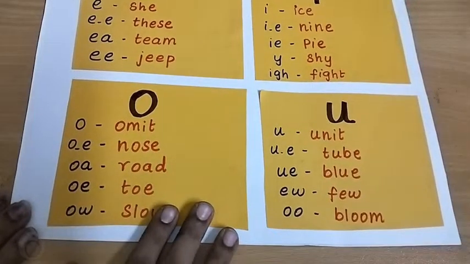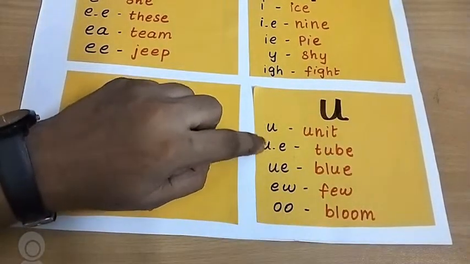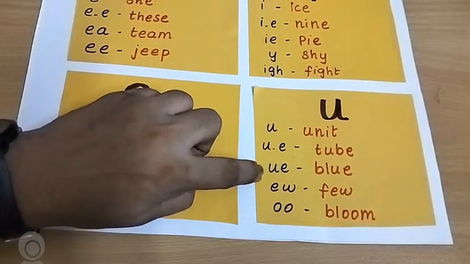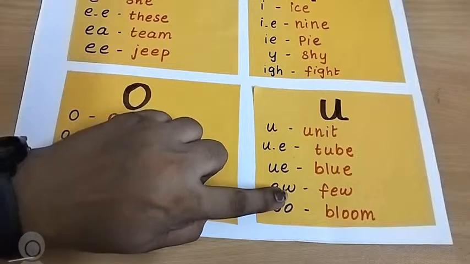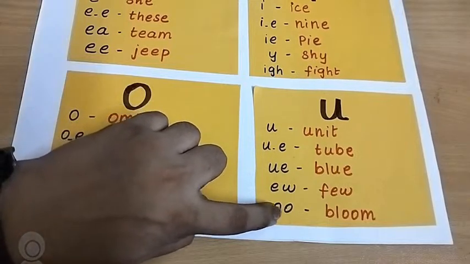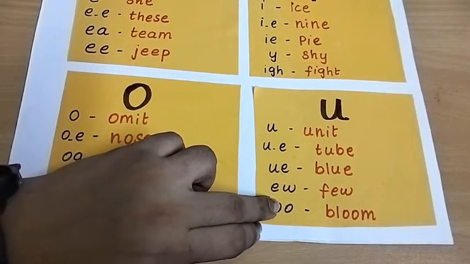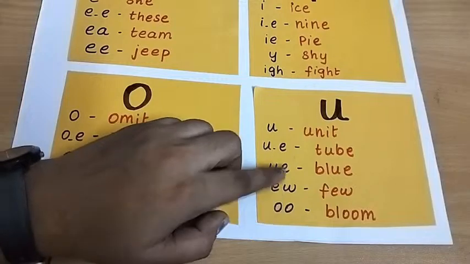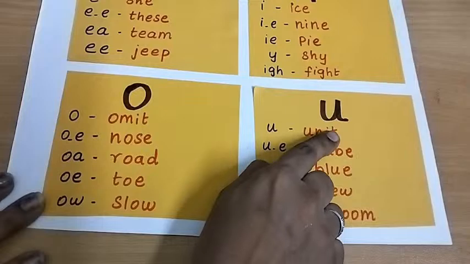Okay. Next is your letter U. U, U consonant E. UE, that is two vowels combined together. Then EW, double O. So why here EW and double O is that these two also make the sound of the letter U, that is U, unit.